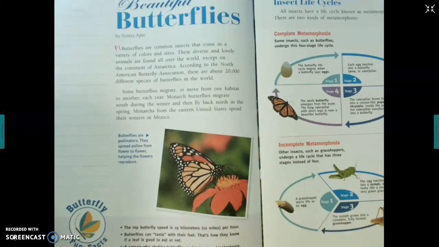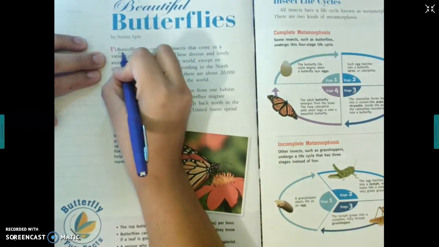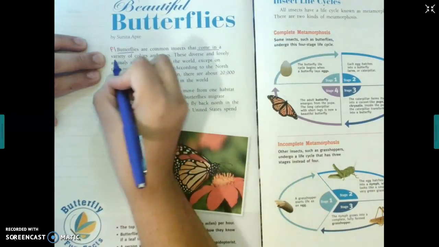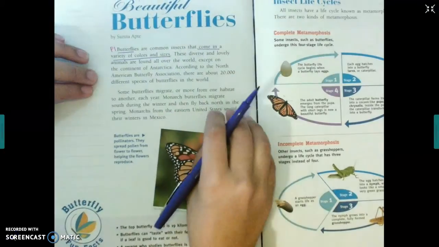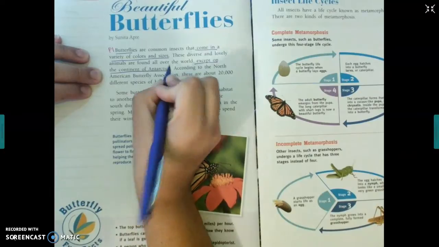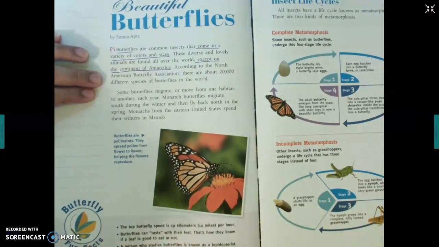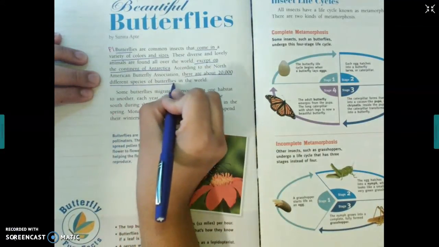So it tells me that butterflies come in all varieties of colors and sizes. It also tells me that they are found everywhere except on the continent of Antarctica. And then lastly, it tells me that there are about 20,000 different species of butterflies in the world.